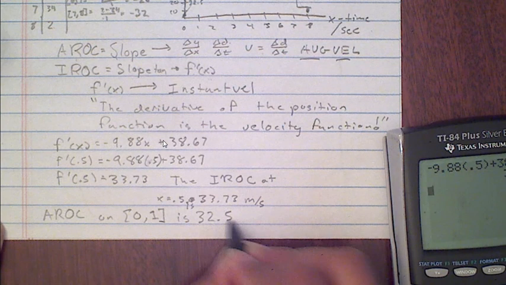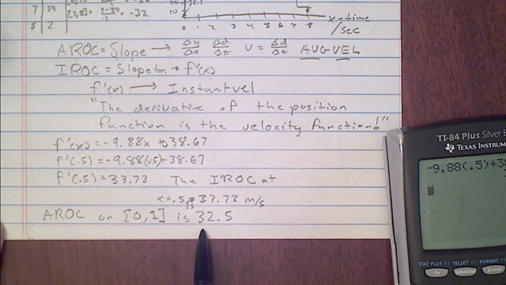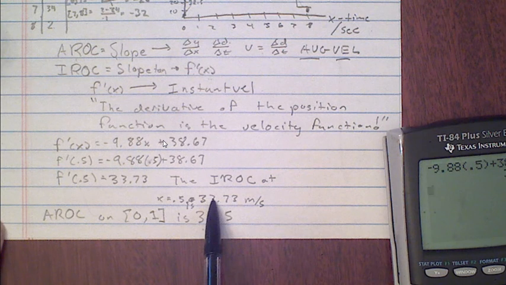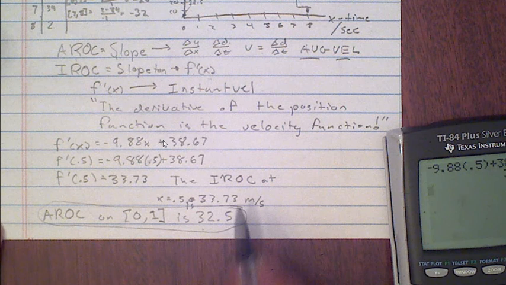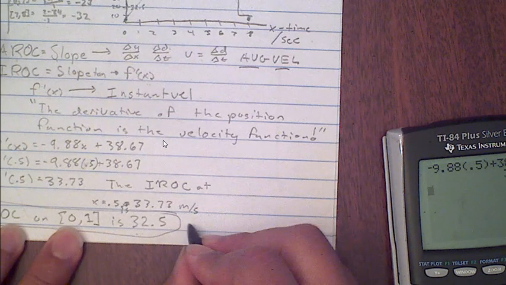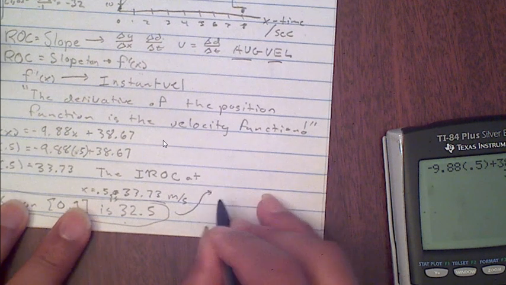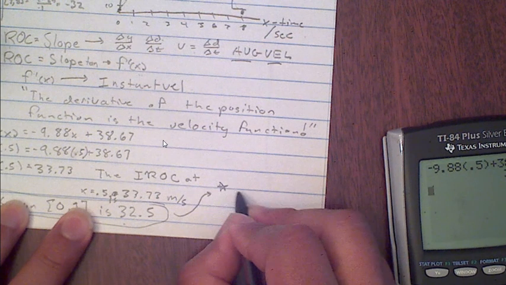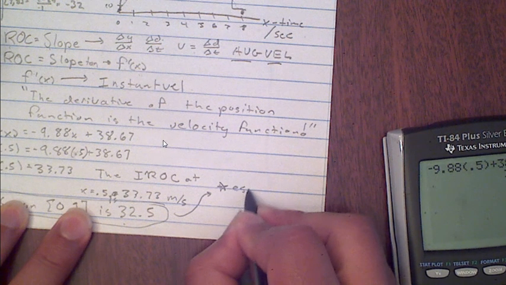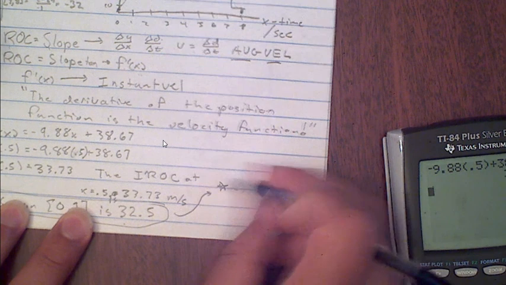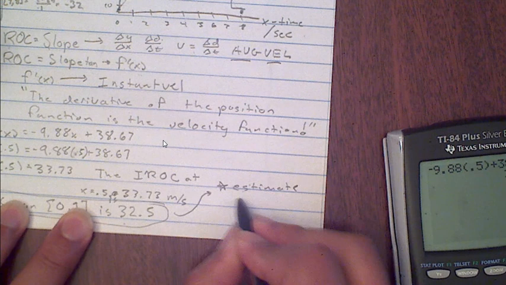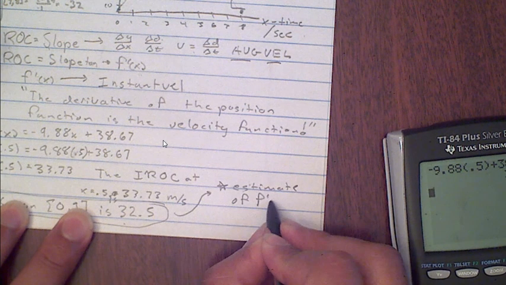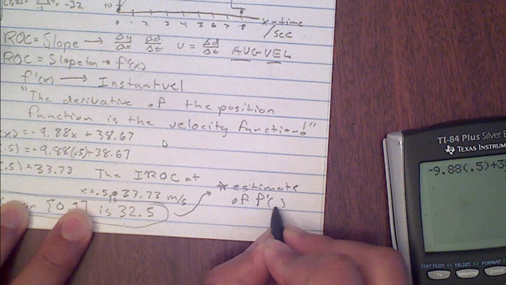This is a guess. This is exact, okay? But also you have to know that this is an estimate of f prime of 0.5, and this will be on your test, no doubt. Why is this an estimate of f prime of 0.5?